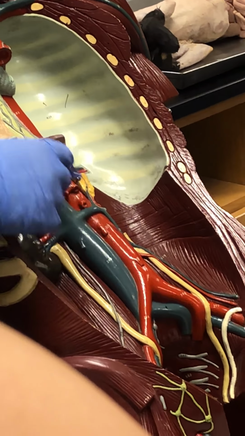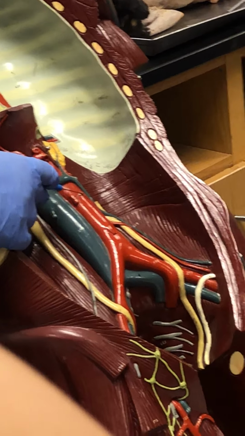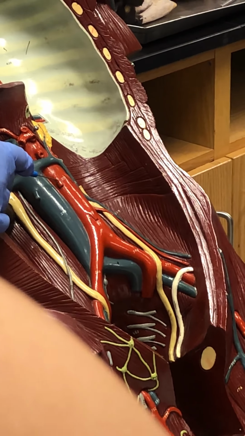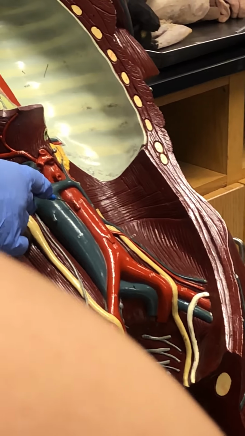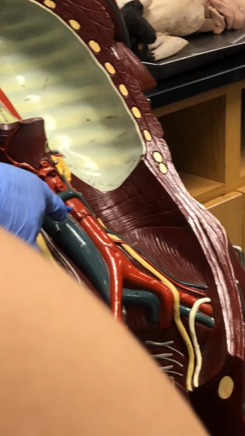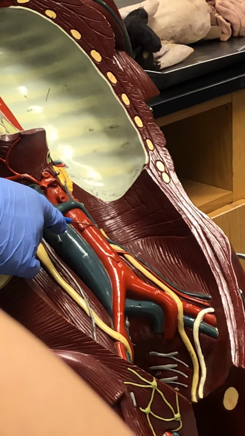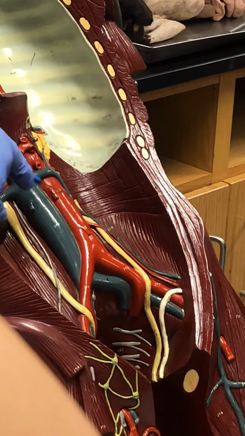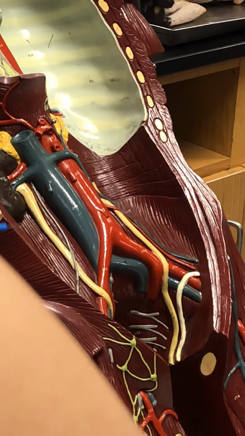Okay? Now if you come down this way, you see these two paired vessels? Well, these are technically the testicular arteries, or you can say gonadal arteries. This is the right testicular artery. This is the left testicular artery. This is technically a male model, but right and left gonadal arteries, right?